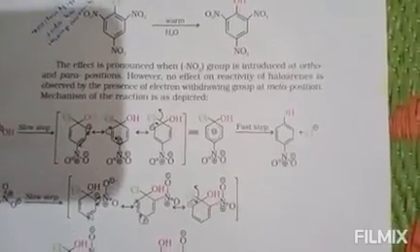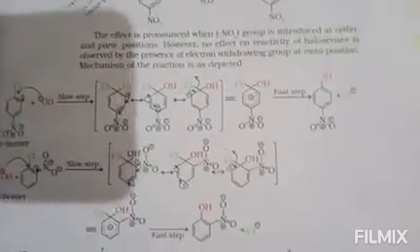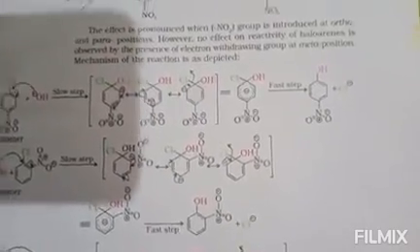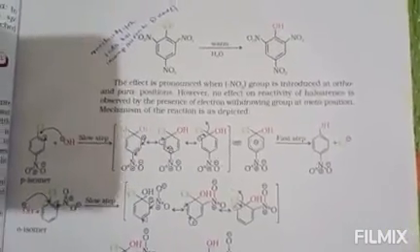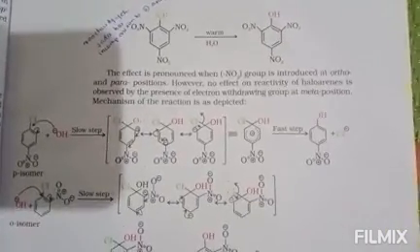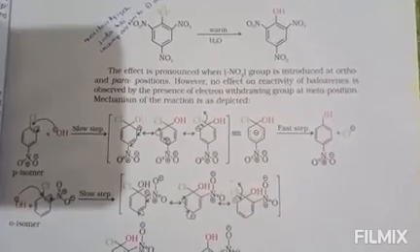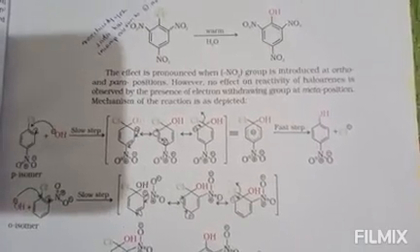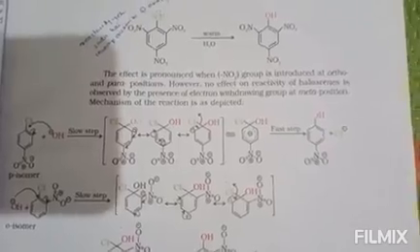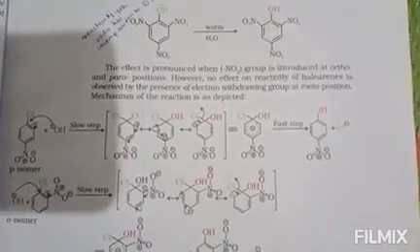This part also we can ask: para-chlorobenzene, how will you convert it to 2,4,6-trinitrophenol? Like this one we can ask.